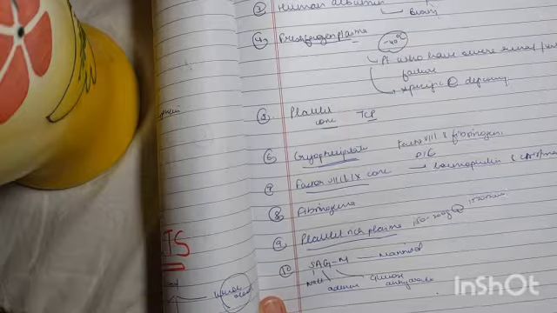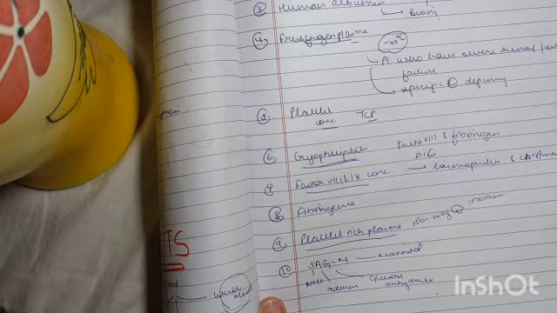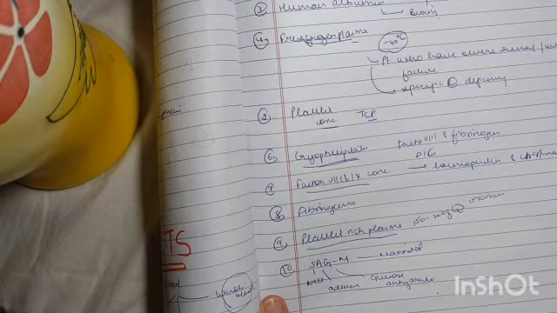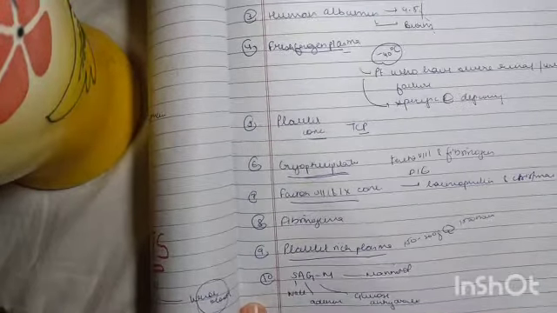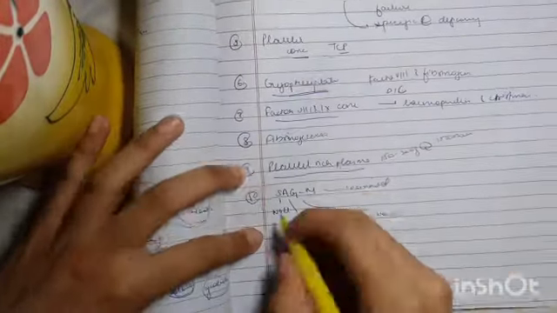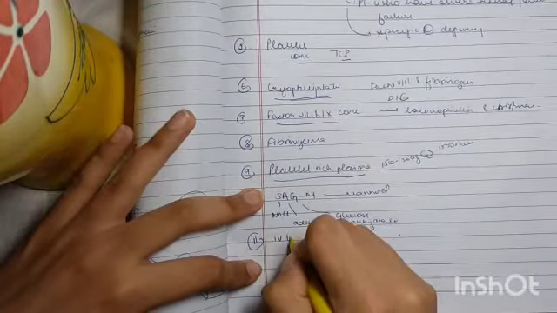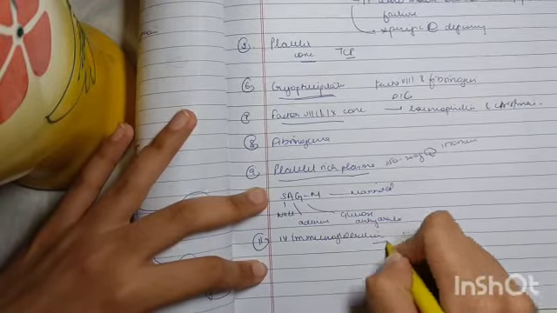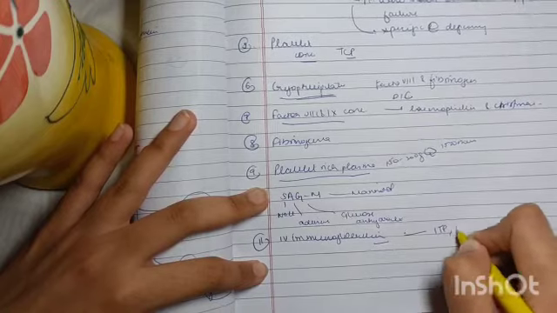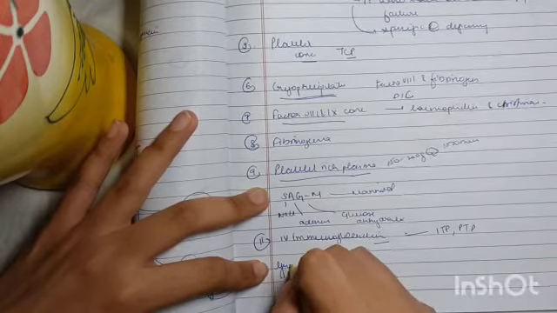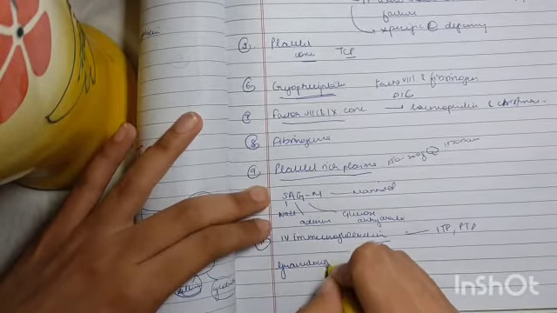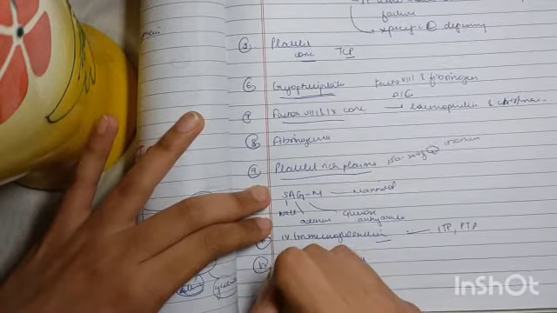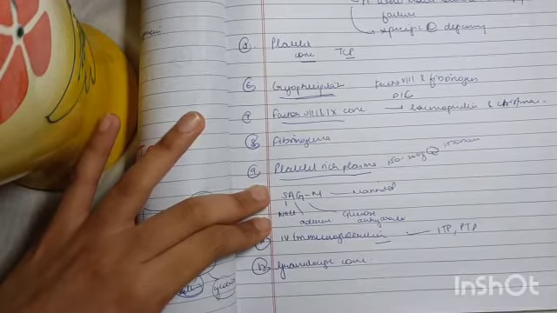Now there are certain more products that we will discuss, such as IV immunoglobulins. These are basically given to prevent infections in patients of ITP and PTP. Then there is granulocyte concentrate. This is given in severe neutropenia.